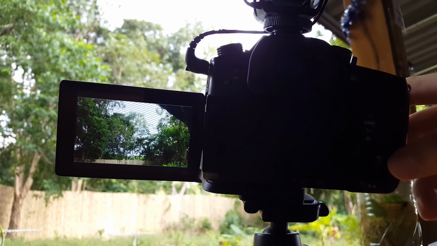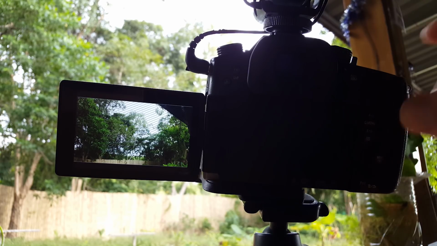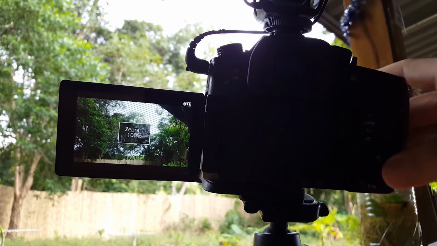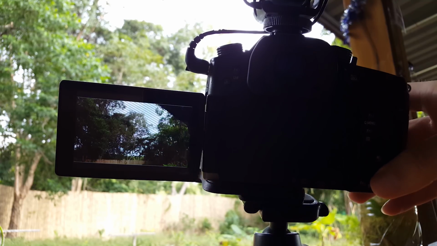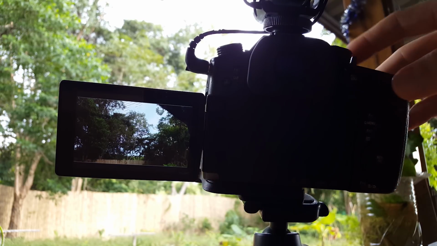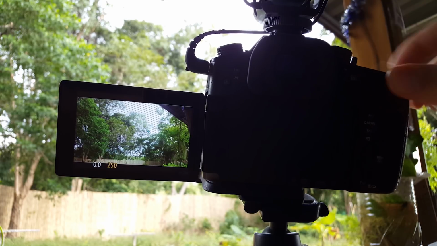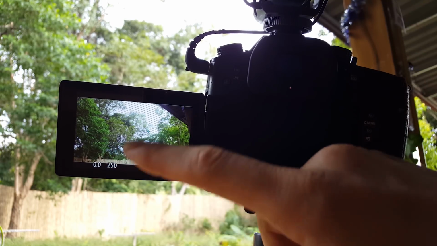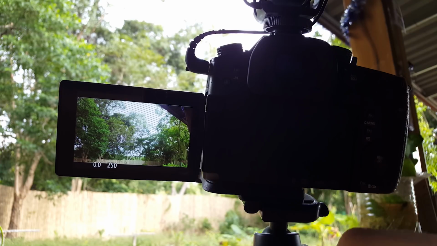So set your zebras to whatever value is the clipping point for your profile. If you're using normal profiles in the GH5, the clipping point is 100%, but if you're using Vlog, then the clipping point is 80%, just so that you know. And then, as you see, if I slow down the shutter, you will have these zebras showing me that the highlights or the sky area is clipped.